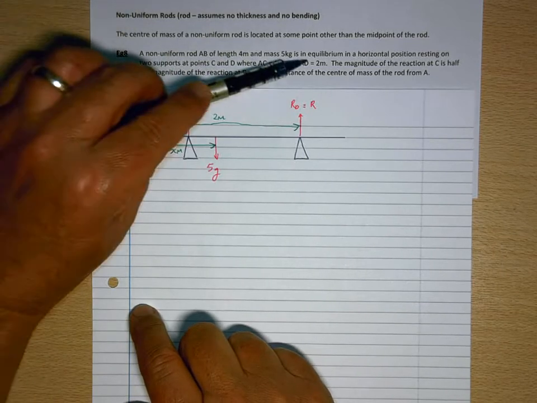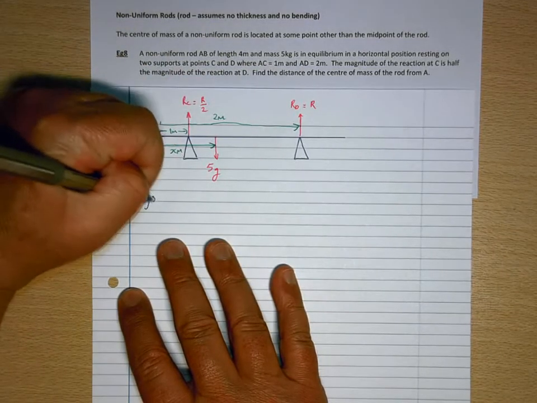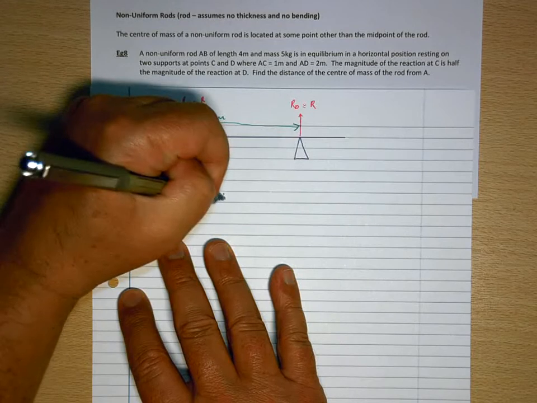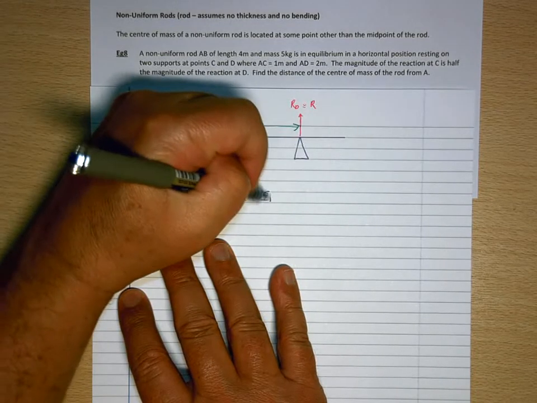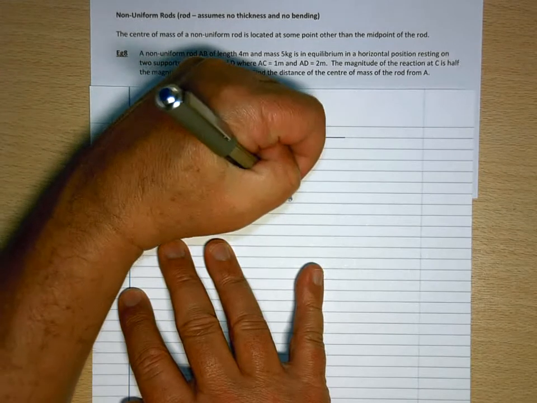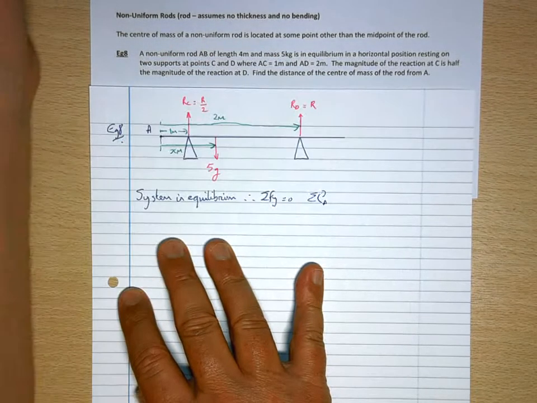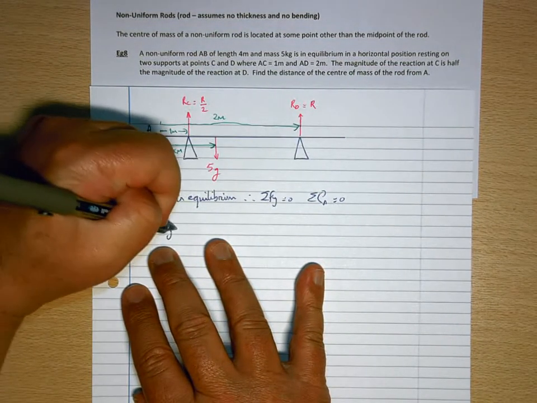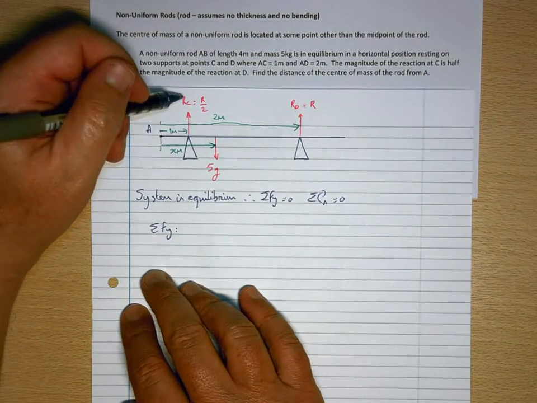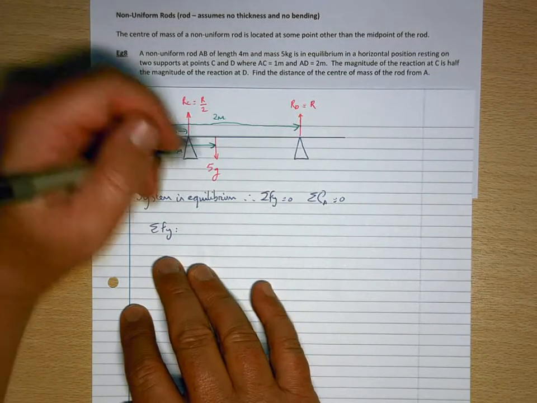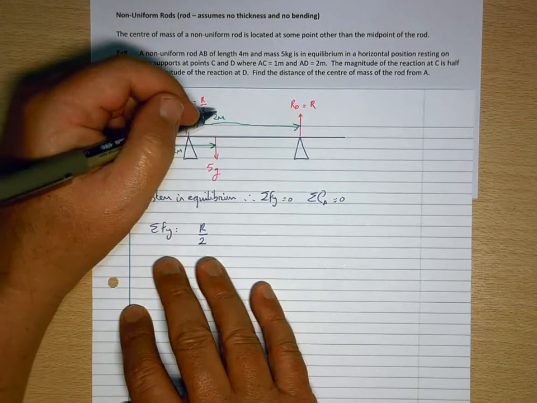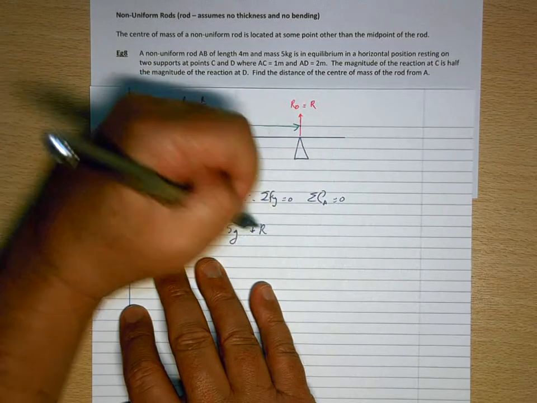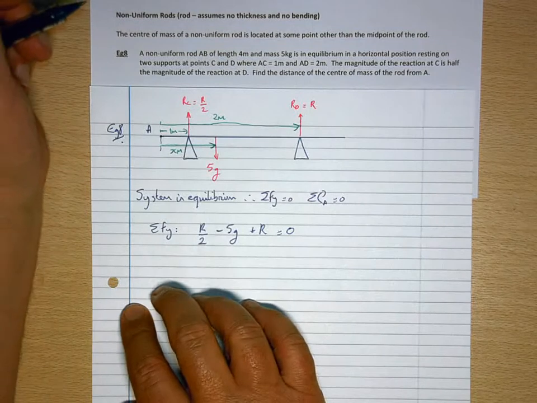Okay, system is in equilibrium. So therefore, sum of the y forces equals 0, sum of the moments about A equals 0. So the sum of the forces, first of all, I've got RC, which is R over 2, minus 5g, plus R equals 0.